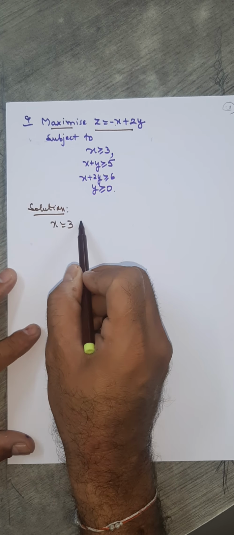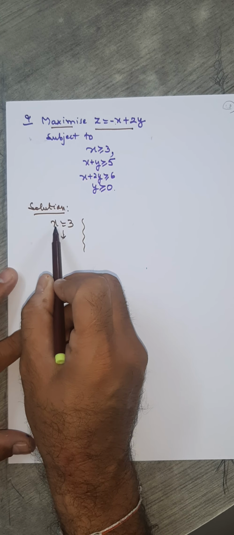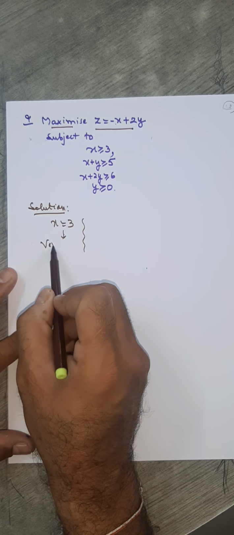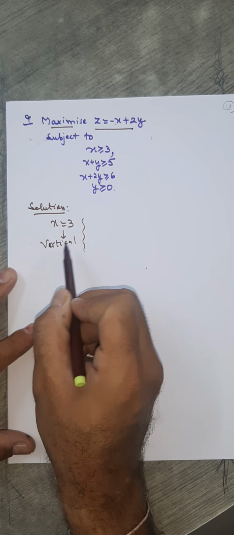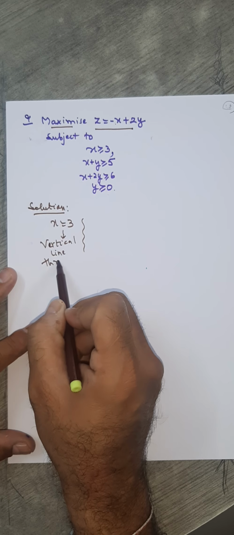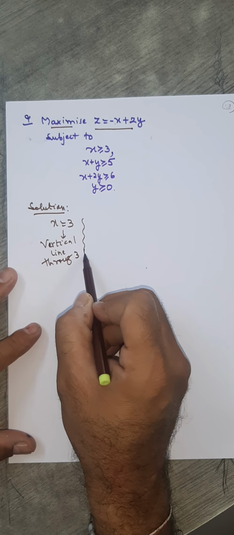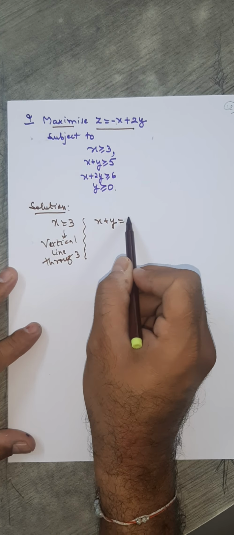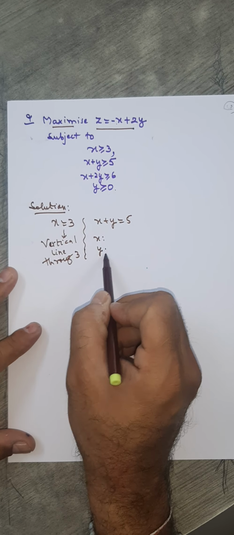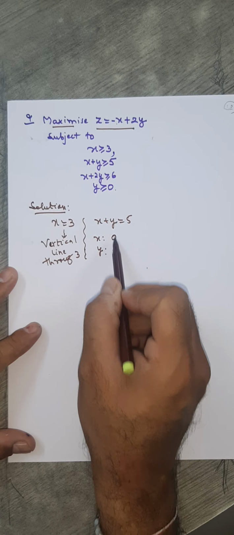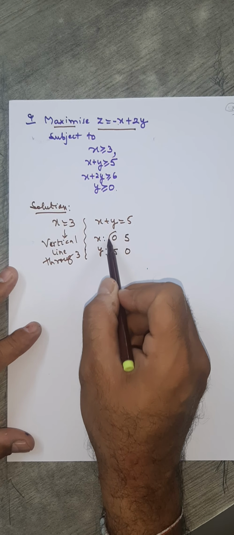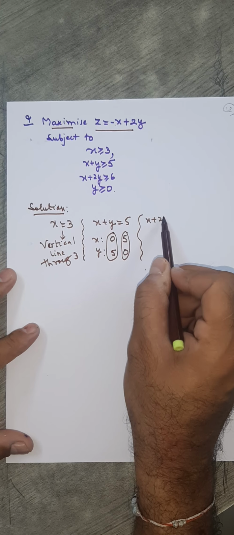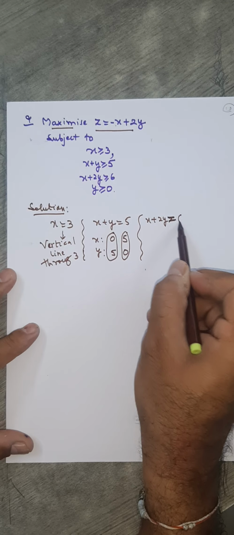One, we have the x equals 3 line. You know here the y variable is absent, so this is parallel to the y axis, so this is a vertical line through 3. Then what about x plus y equals 5? There you can have the table. If x is 0, y is 5. If y is 0, x is 5. So you have 0, 5 and 5, 0. What about x plus 2y greater than or equal to 6? Here, just to draw the line.